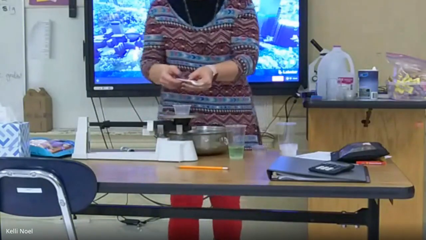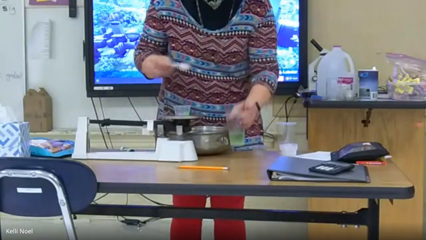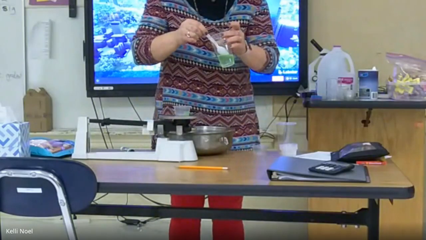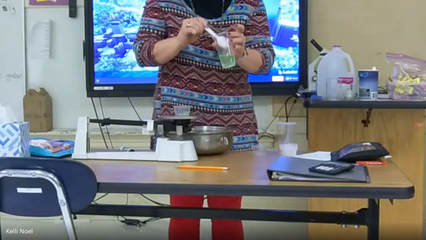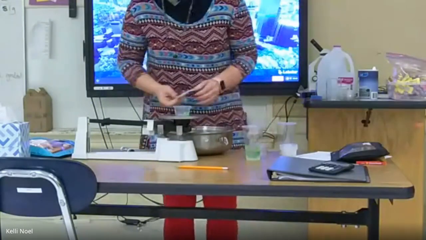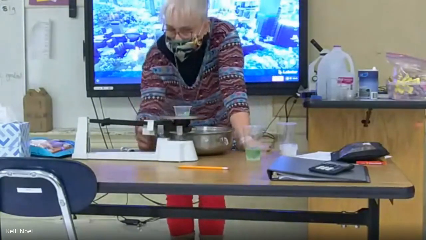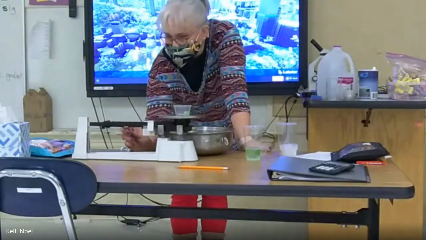All right, 2.2. So here's part of that one. I can't get the other part out, it's too much in the water. All right, so we're going to weigh this.